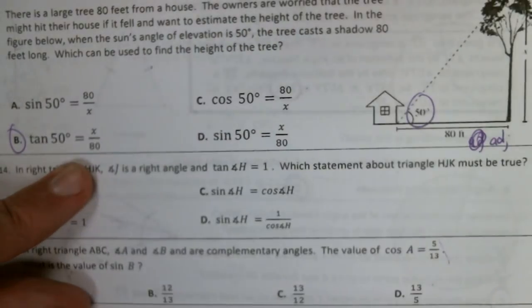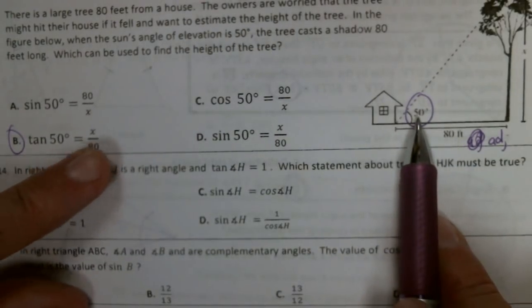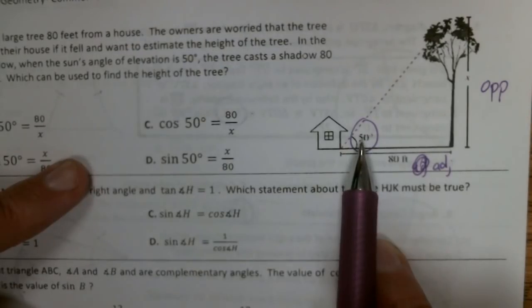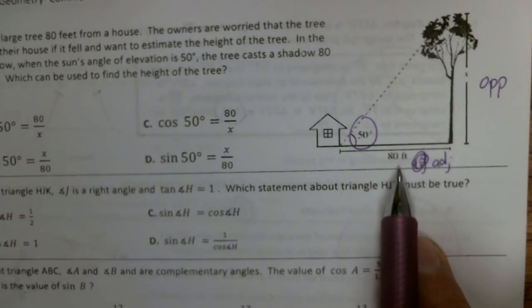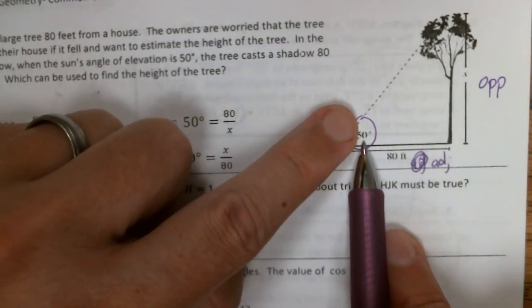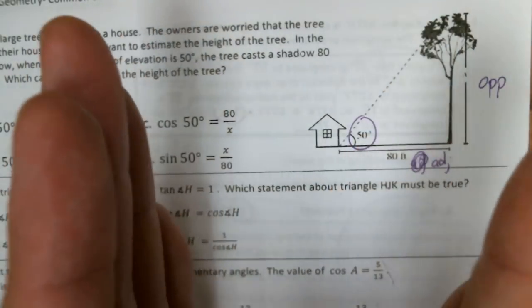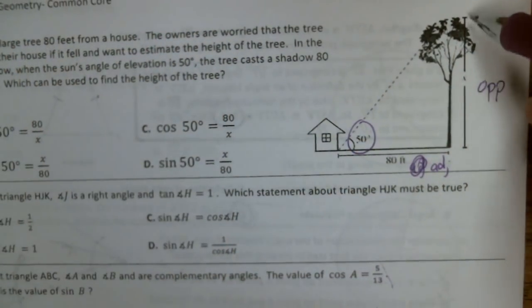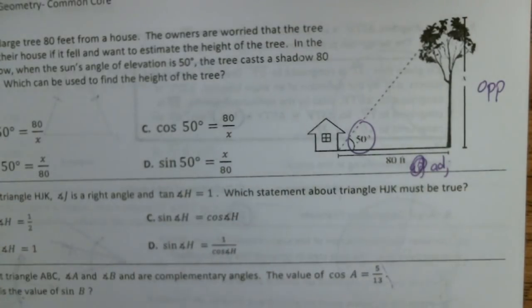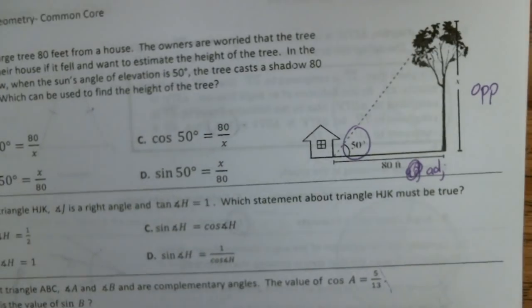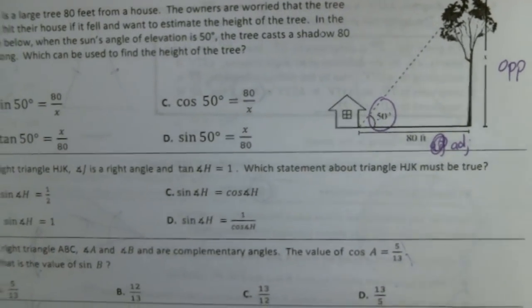I get 67. If this angle is more than 45 degrees, would it make sense that this opposite side is shorter than that side? No, because this angle is large. The angle is opening up. So this opposite side has got to be larger than 80 feet. So if they were to ask you to solve this, use some common sense there to make sure that you're setting up and solving your equation correctly.